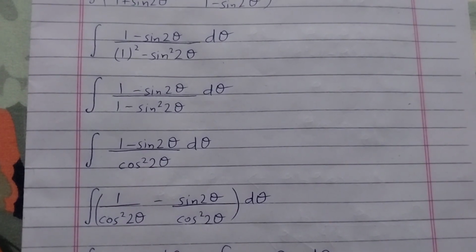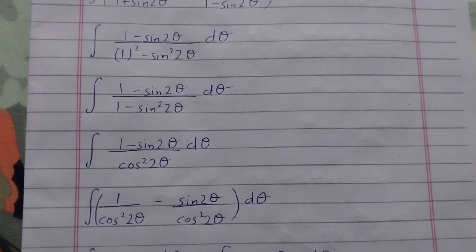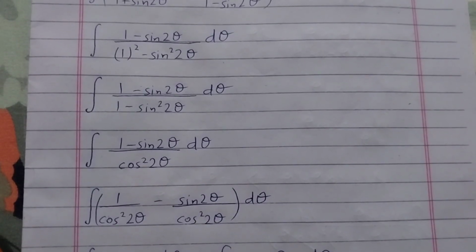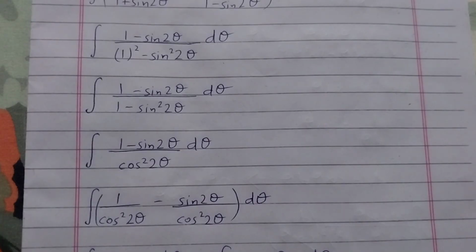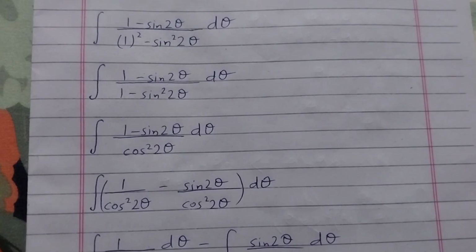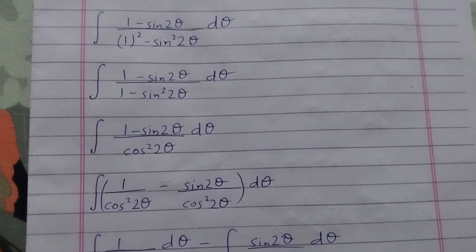Here we have 2 theta, that doesn't make a difference. There's an angle, and we are taking sine square of it, so it will make no difference. So we can write this as cos square 2 theta. So this will become 1 minus sine 2 theta over cos square 2 theta. So now we can break this fraction into two parts. We can write this as 1 over cos square 2 theta minus sine 2 theta over cos square 2 theta.